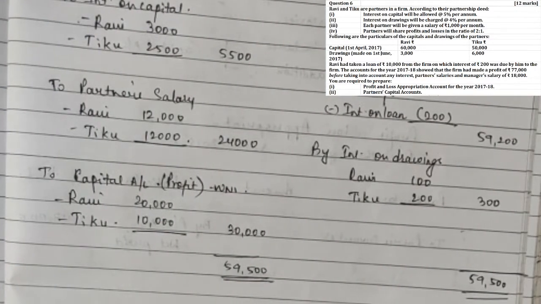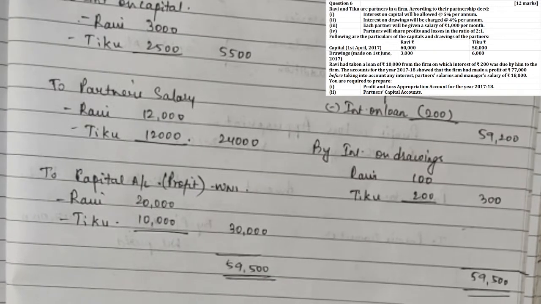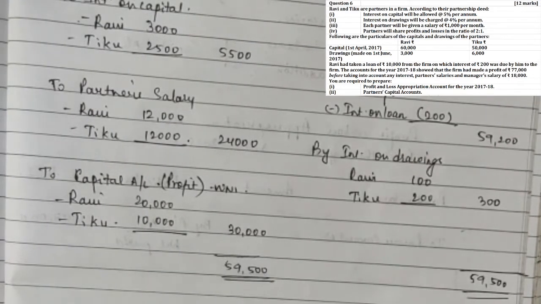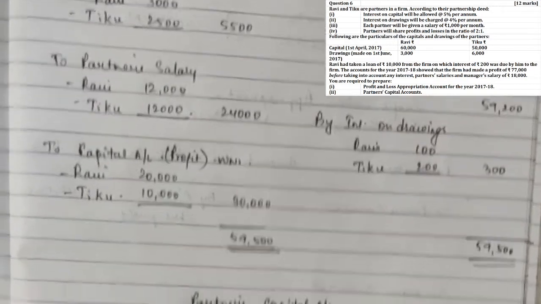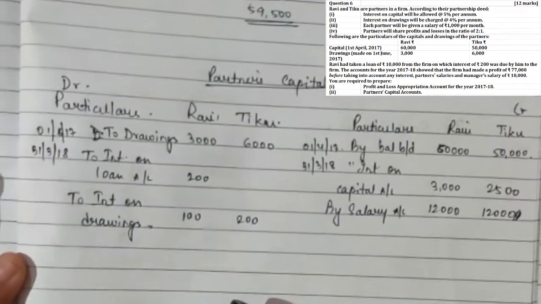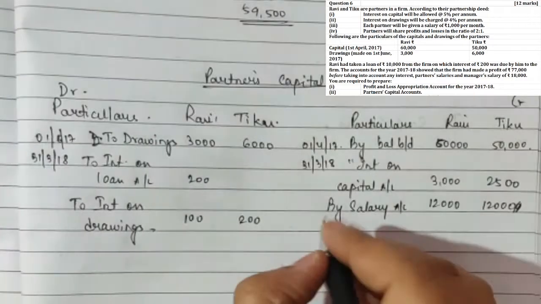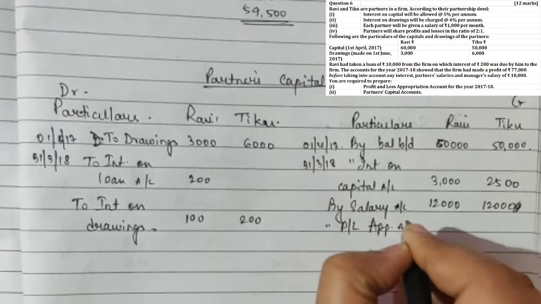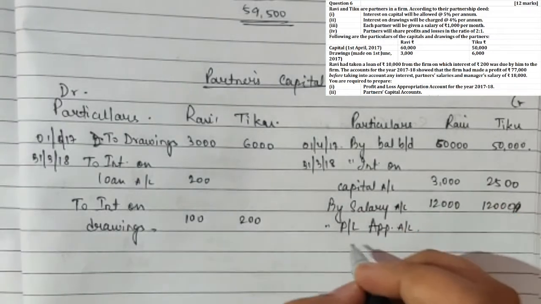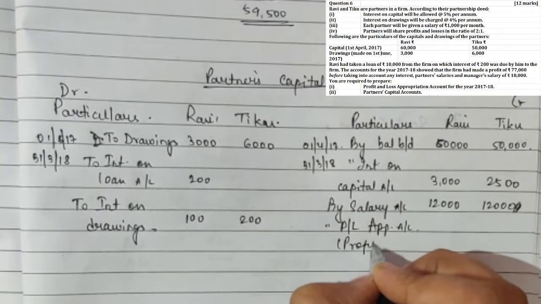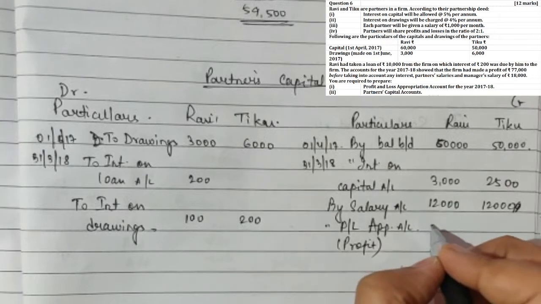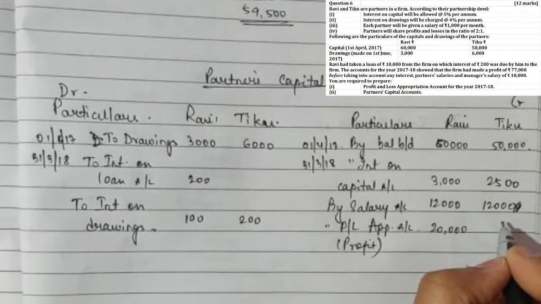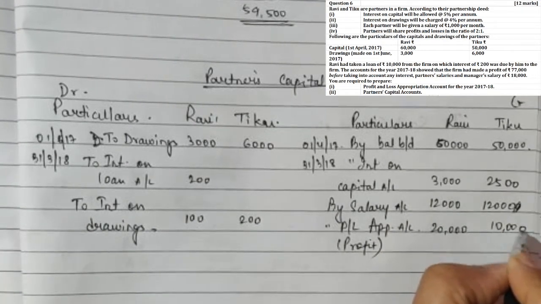Now that we have balanced the profit and loss appropriation account and found out the profit for the year, we are going to do the counter entry in the capital account also. So, in the capital account, by profit and loss appropriation account, profit, it is 20,000 for Ravi, 10,000 for Tiku.